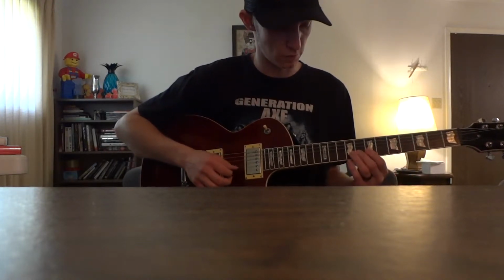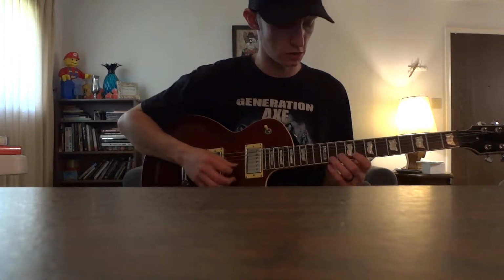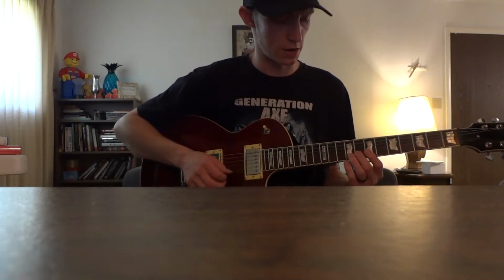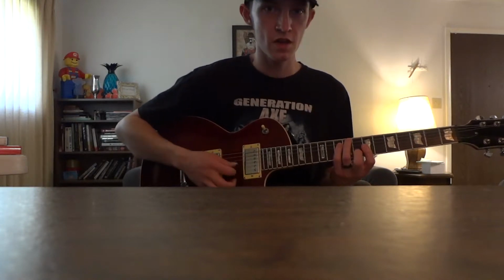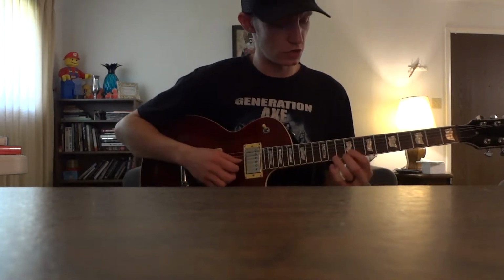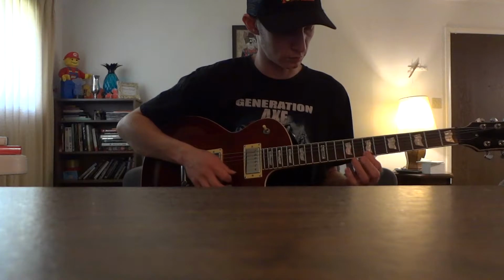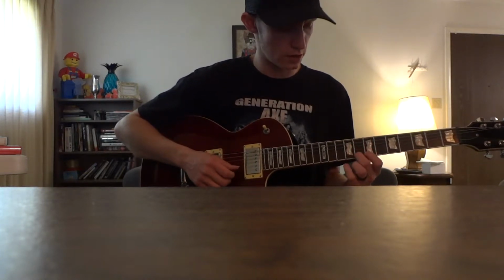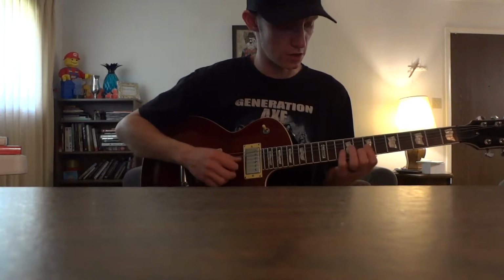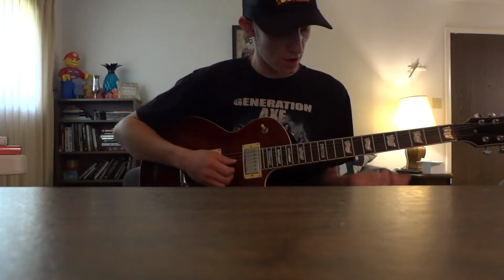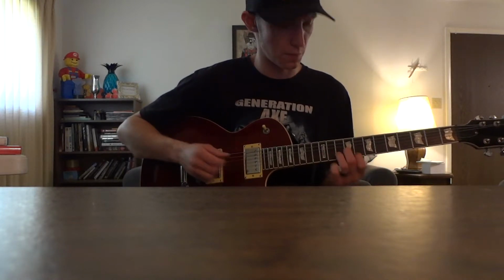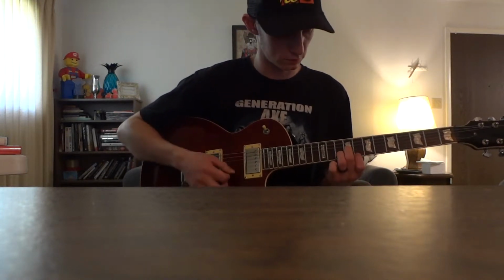We are going to be following these notes on the B string: G, A, B, C, D, E, F sharp, G. So that's B string frets 8, 10, 12, 13, 3, 5, 7, and back to 8. We're going to start with our D shape, which gives us G7, B8, and E7. Then we're going to move on to our minor shape. Remember, all these root notes are on the B string.